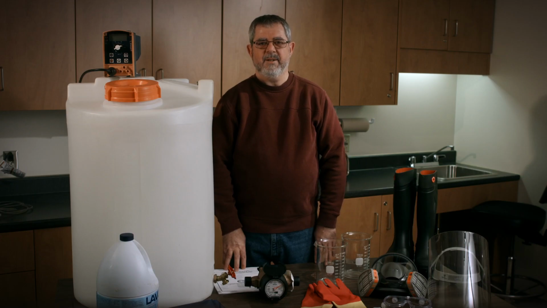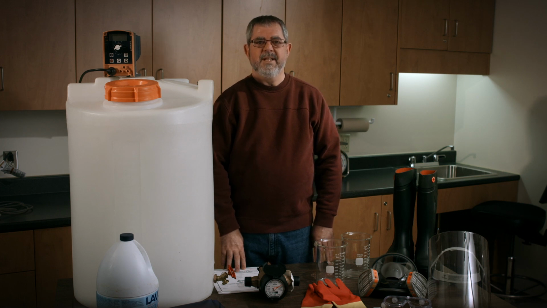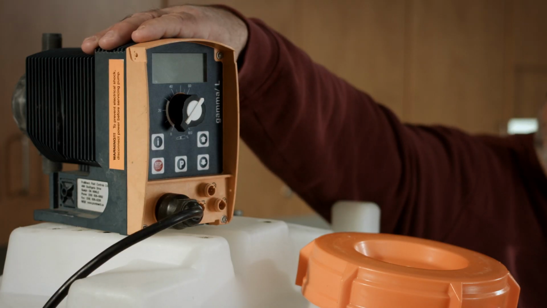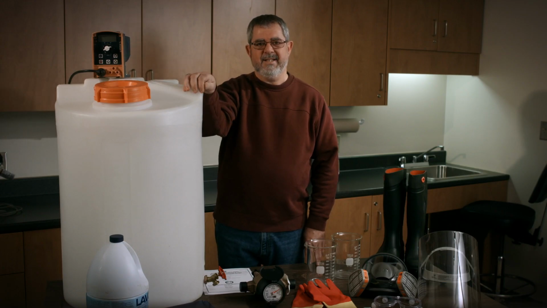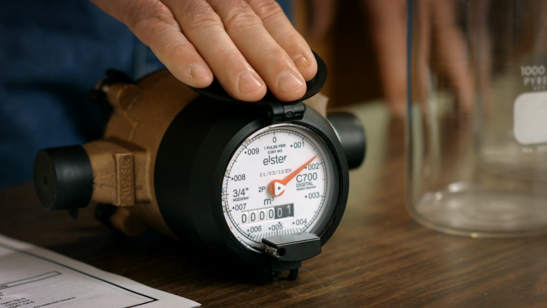If you operate a hypochlorination system using sodium hypochlorite, proper preparation and handling of your solution is vital to ensuring that effective chlorination is achieved. Today, I will demonstrate the correct procedures for preparing a sodium hypochlorite solution for use in a hypochlorination disinfection system. A hypochlorination system primarily consists of a chemical metering pump, a solution tank, and a flow meter when flow proportioning is desired.